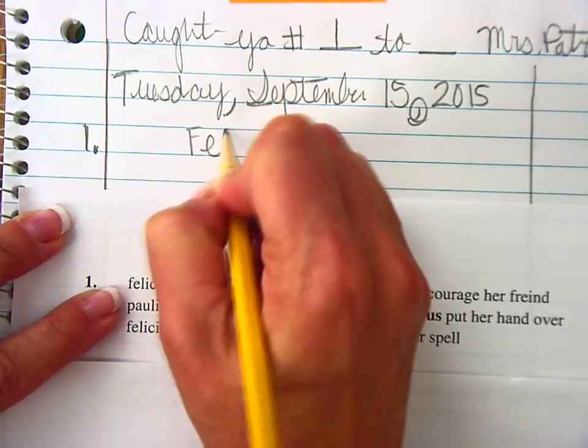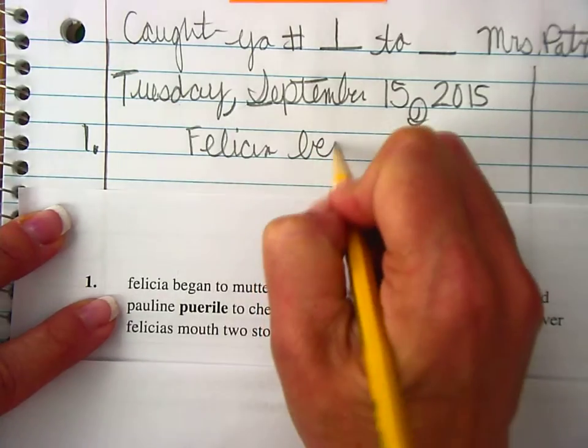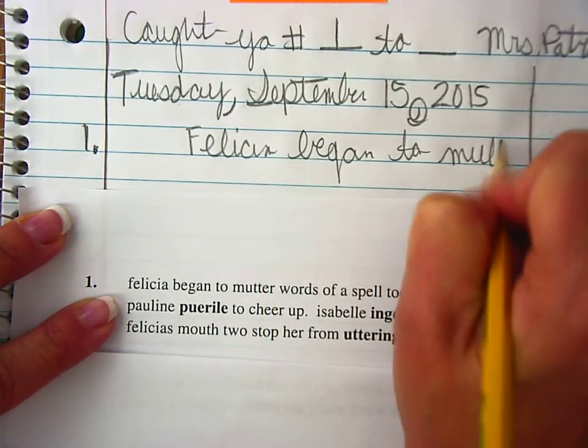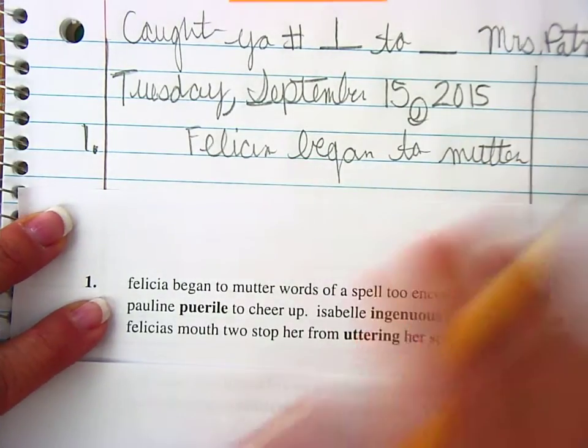Felicia should be capitalized because it's the beginning of a sentence and a proper noun, so I capitalize it. Felicia began to mutter. I'm just copying any words that are correct straight into my notebook. Notice I ran out of room here, so I don't write in the margins.